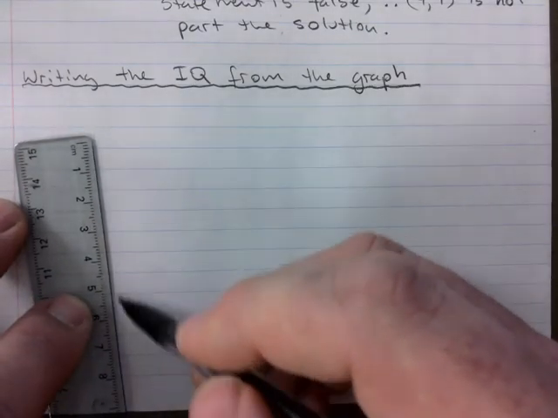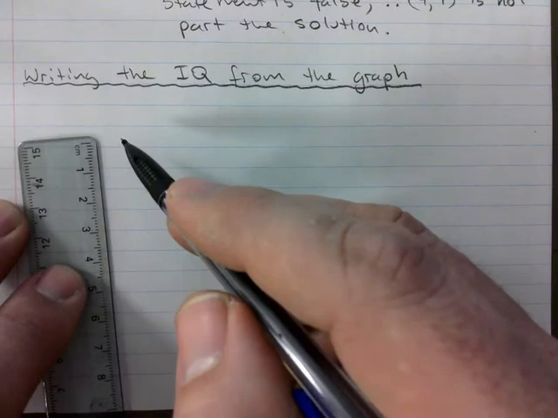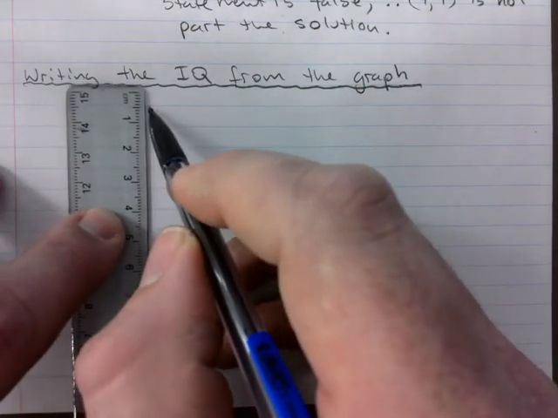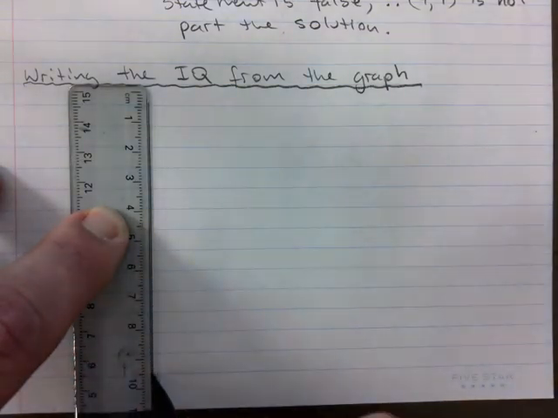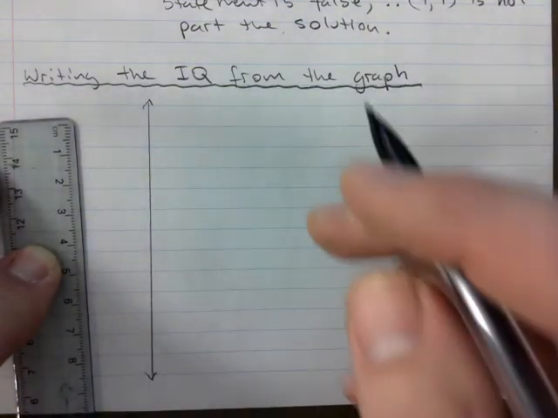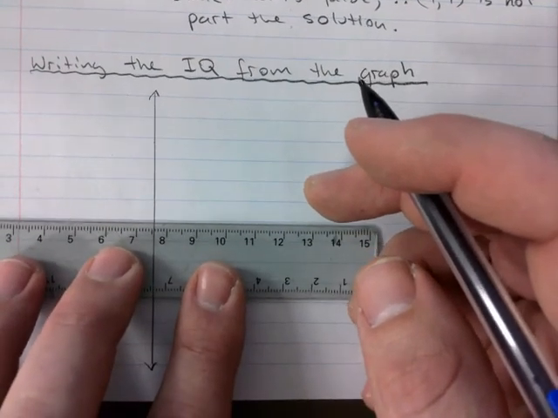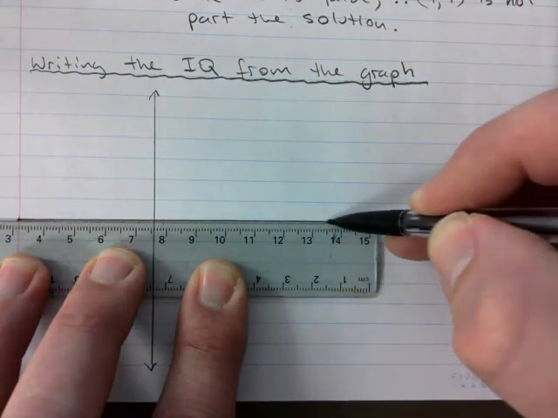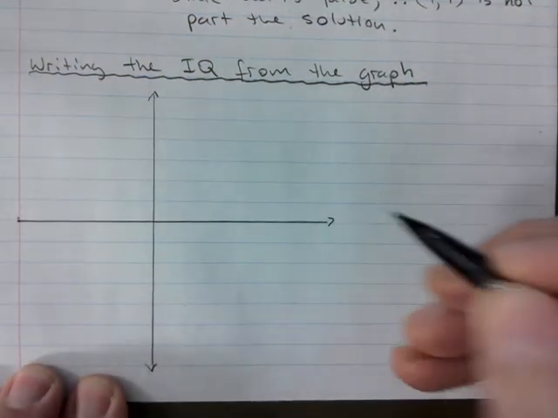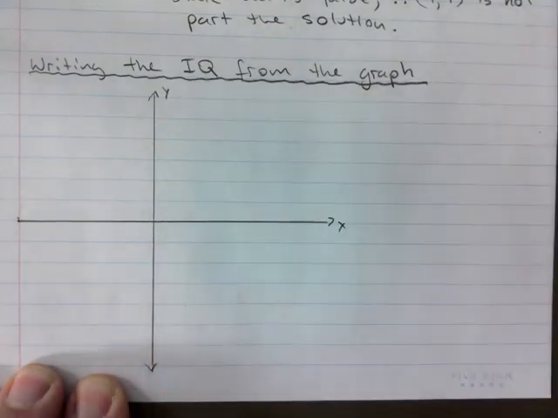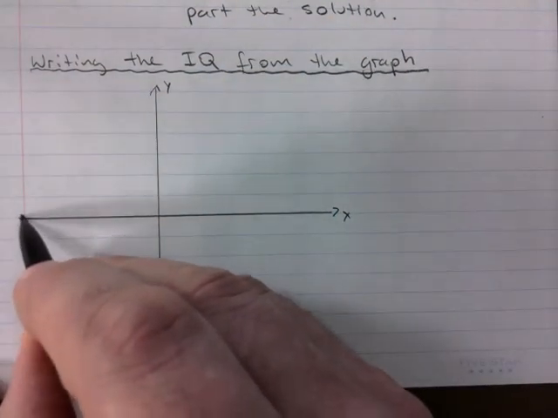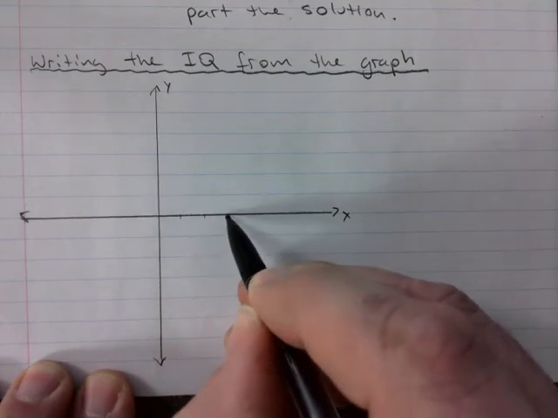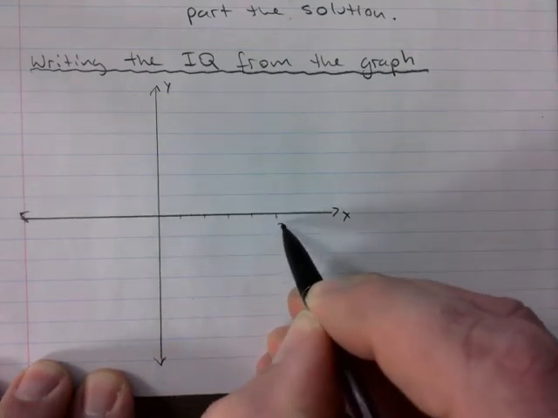You want to make sure that you go to -5, so 5 in each direction, okay? And you got to try to make it as accurate as possible. And remember, the scale can differ for the x and the y as long as it is consistent within. So try your best here. We're going to go 1, 2, 3, 4, 5.